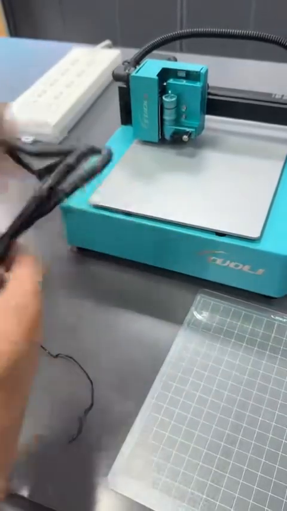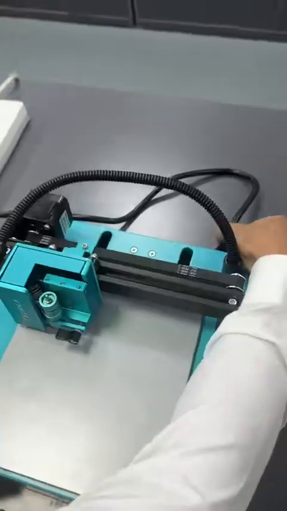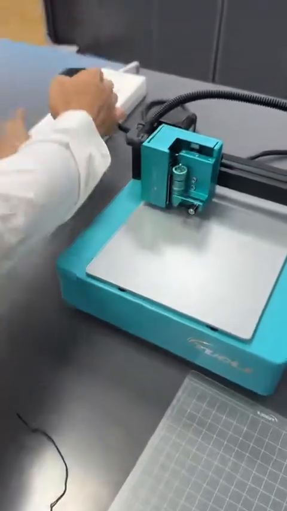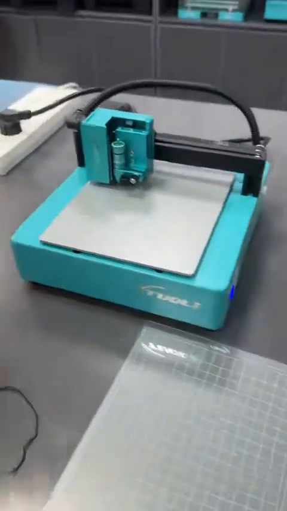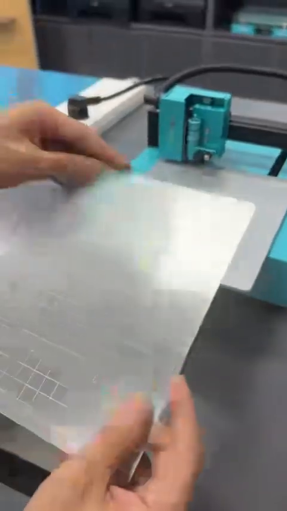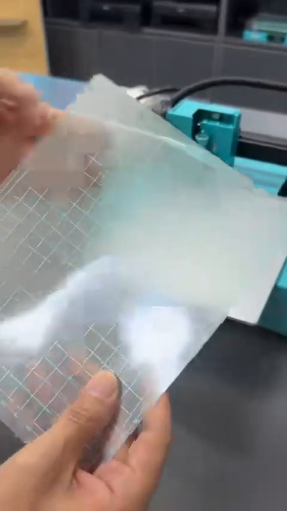First, connect the power cable. One side is under the machine. Another side is on the power point. Next step, we put the mic on the machine.